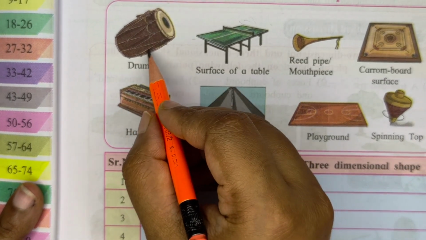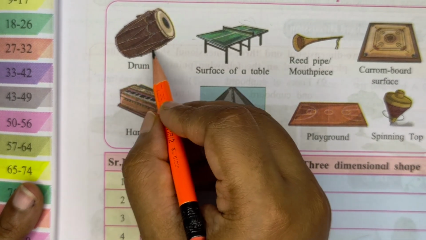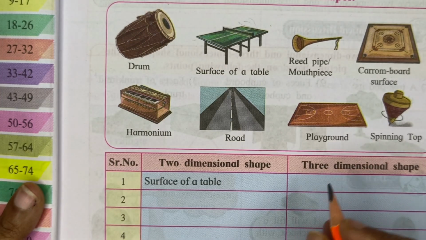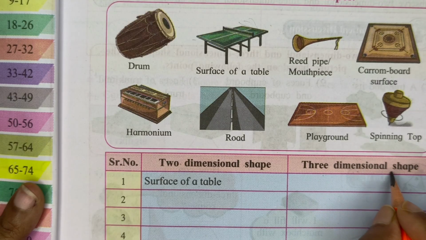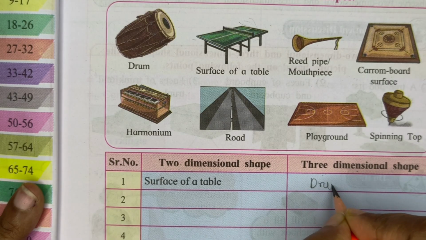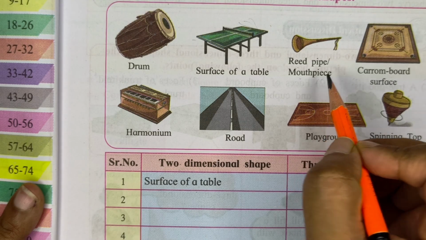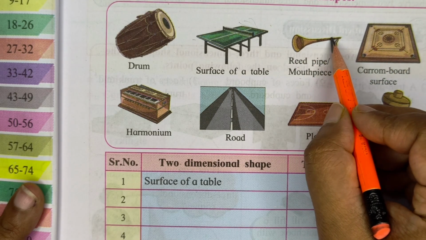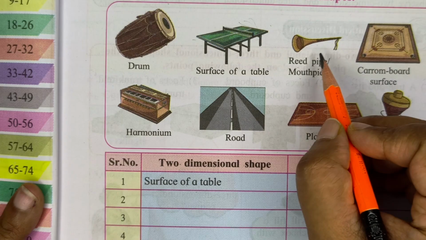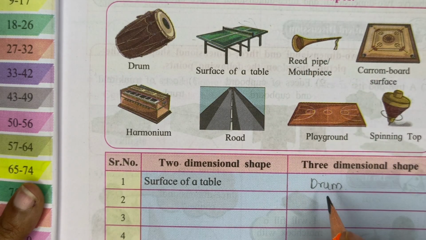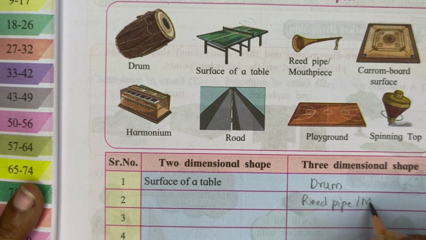See the drum. Drum has length, breadth and width. It has space also within. Understood? So that means it is a 3D object, 3D shape. That means drum, we will write it over here. See the next one, reed pipe. That is the mouthpiece. Mouthpiece also, you can see it has length. It is not flat, first thing. It has length, breadth and width, that means it is a three-dimensional shape. Reed pipe, mouthpiece.